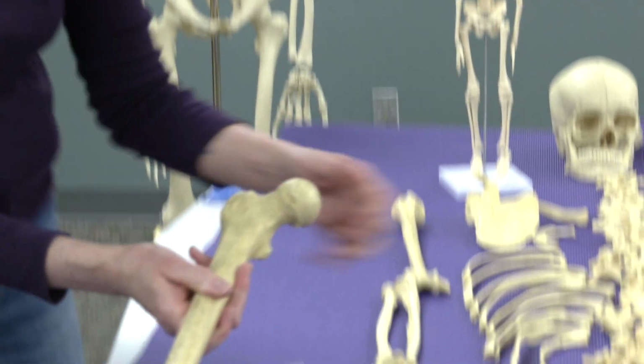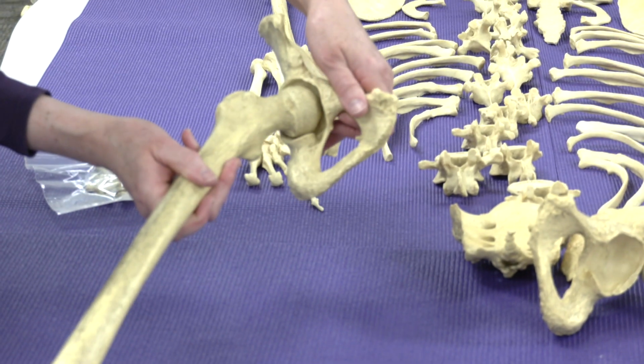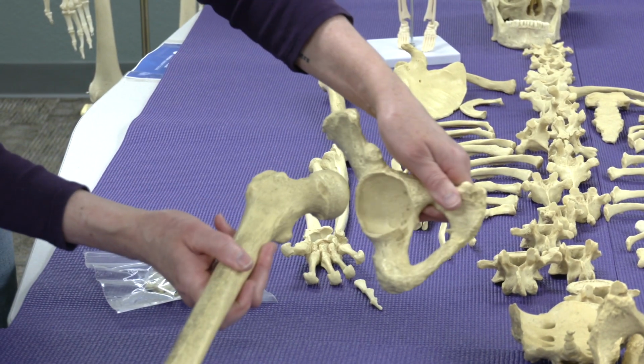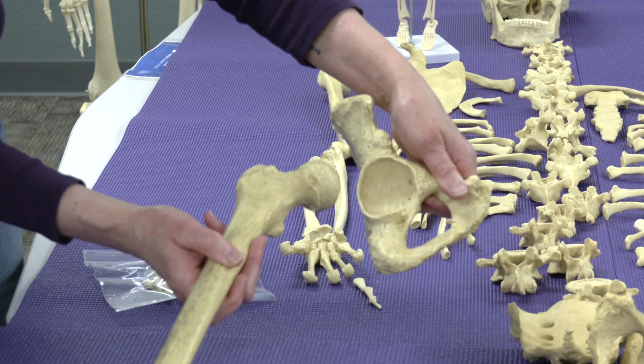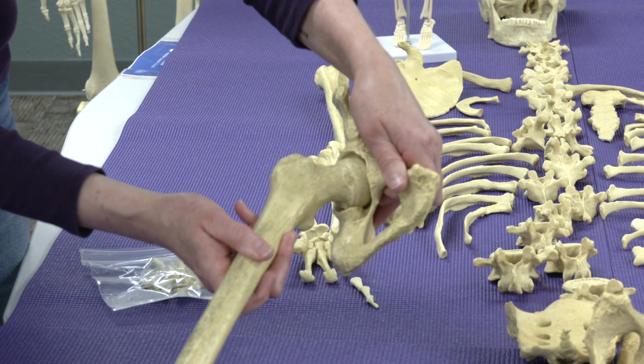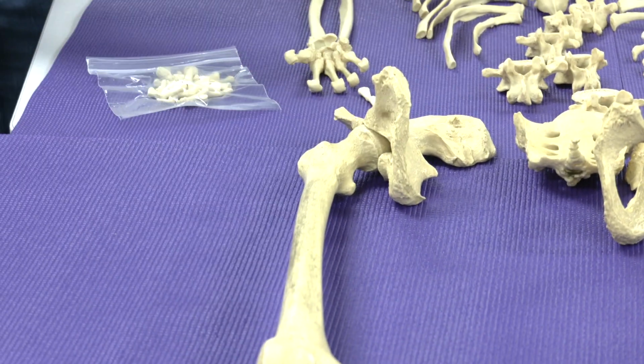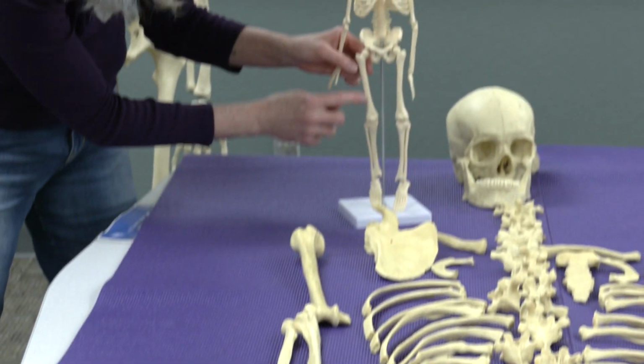That round head actually fits into this part of your pelvis. So there is your hip joint. So notice that big, like a cup in your pelvis, that's where the head of your femur fits. So femur or thigh bone right here on the skeleton.